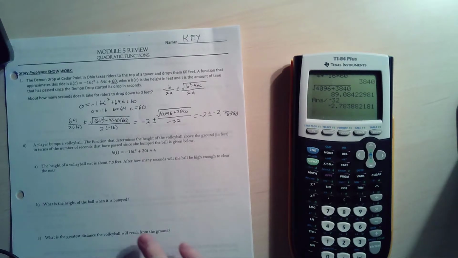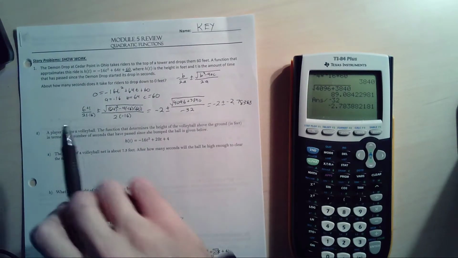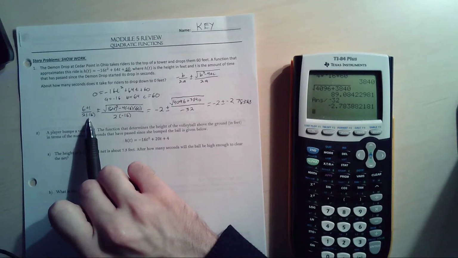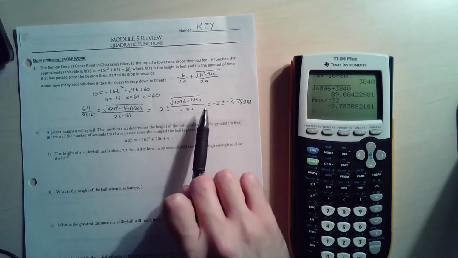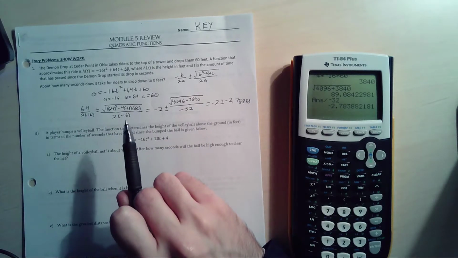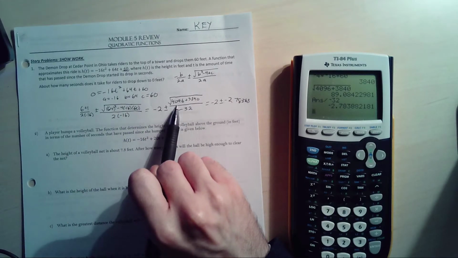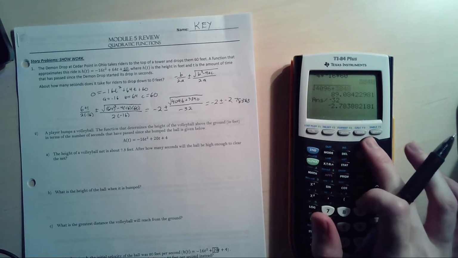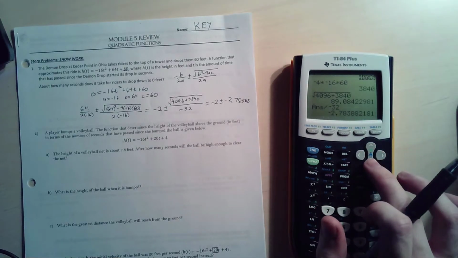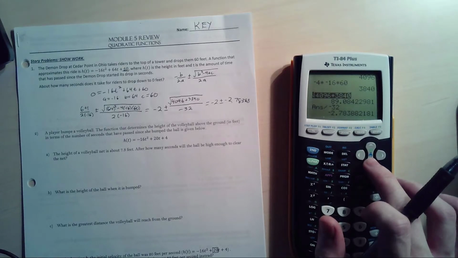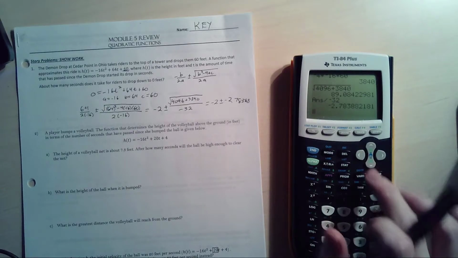Just double check I've actually done all those little numbers right there. So we got 64 divided by 2 times negative 16. That is definitely negative 2. After that, I squared 64. I multiplied 4 by 16 by 60. That's 3840. I added those up, took the square root, divided by negative 32, and got those two guys.